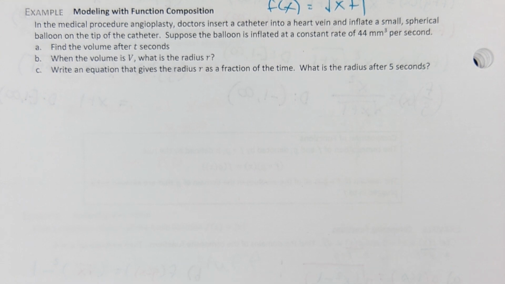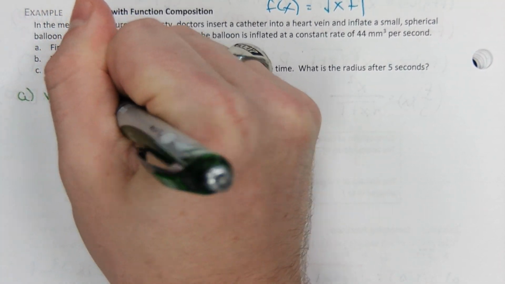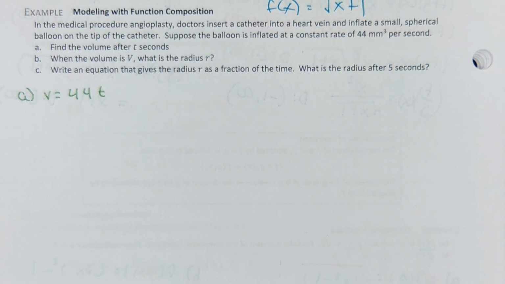How am I getting those numbers? I'm just multiplying. What am I multiplying? 44 times the amount of seconds. Oh, you mean 44 times t. Because question A says, find the volume after t seconds. There it is. 44 times t. It's linear. 44 is the slope. Every second, you've got 44 more than you had last second. Ta-da!